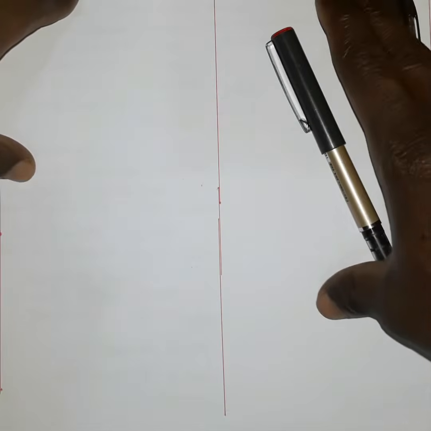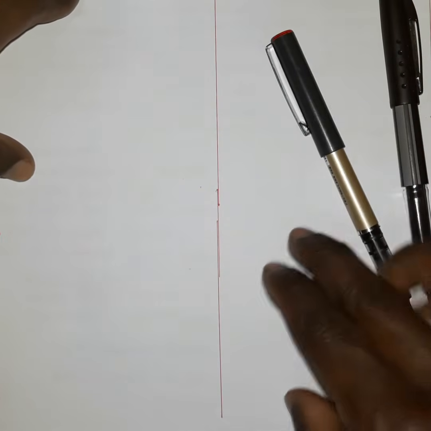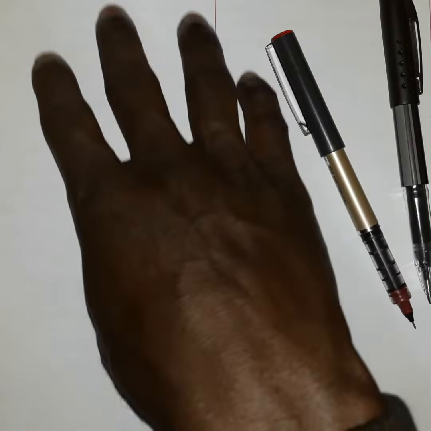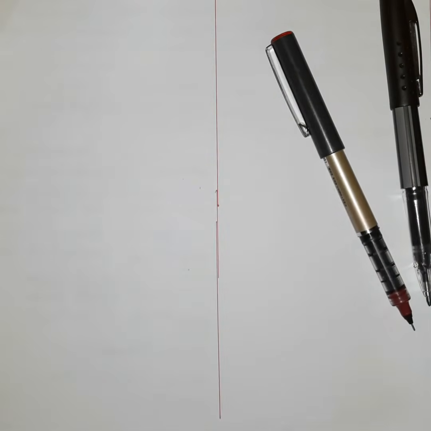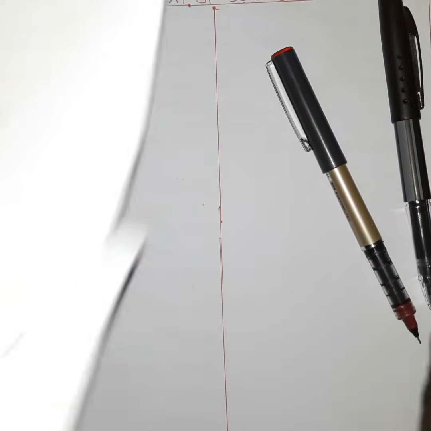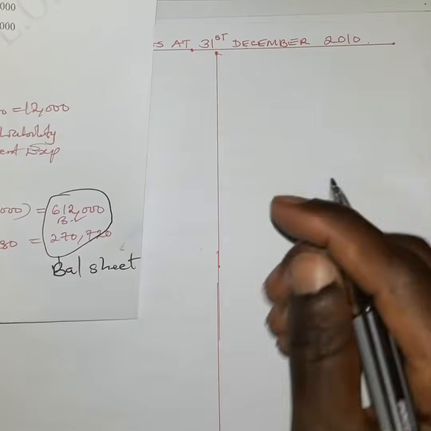So the total of the capital and liabilities is supposed to be equal to the total of the assets. If they are not equal, it means that some working is not correct. Now, on the credit side, I want us to begin with capital.